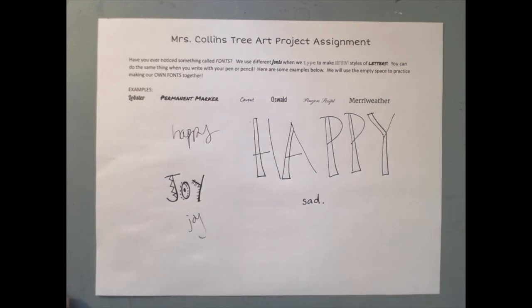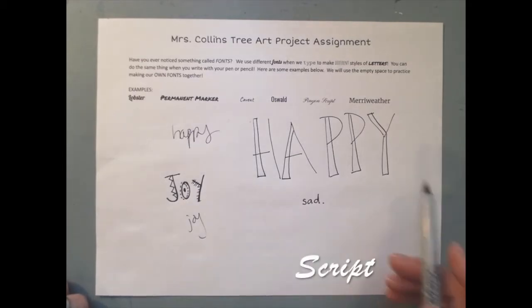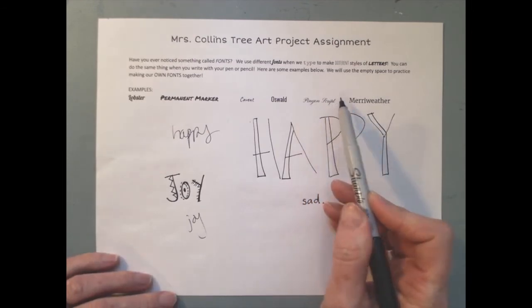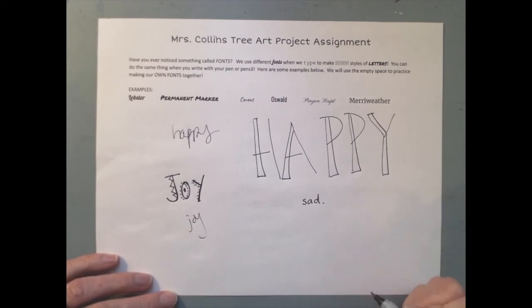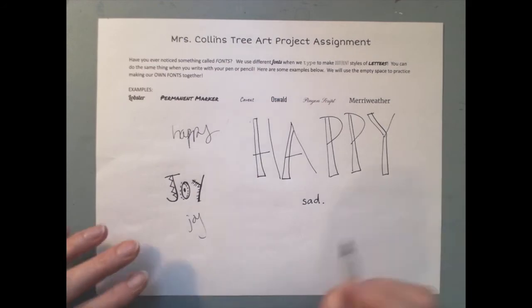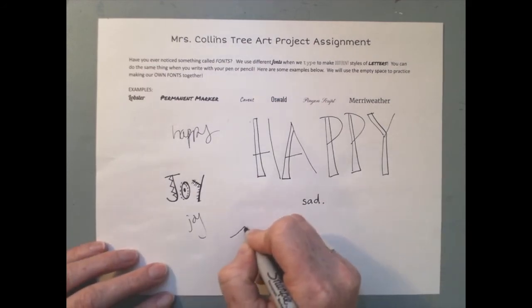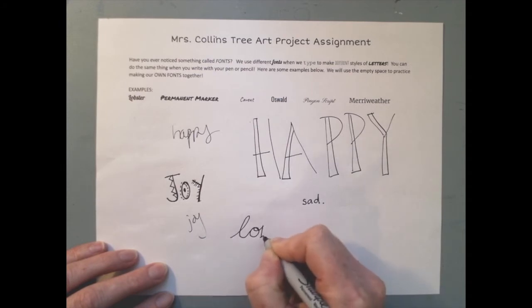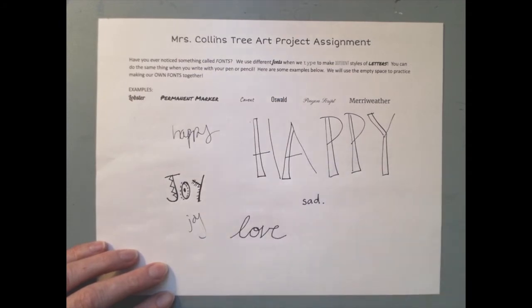Another thing to always think about that you guys know at this point is cursive. Cursive is often called script. This is a script font if you're looking on a computer. So a great word for cursive would be something like love, right? It's kind of a soft word, romantic maybe. We'll do that in cursive. There you go. There's my perfect word, love, in cursive.